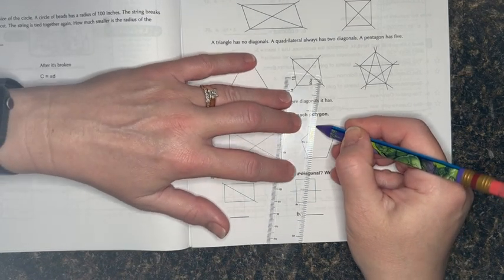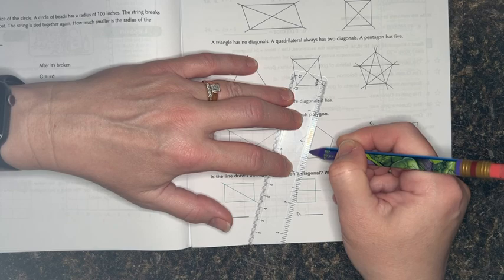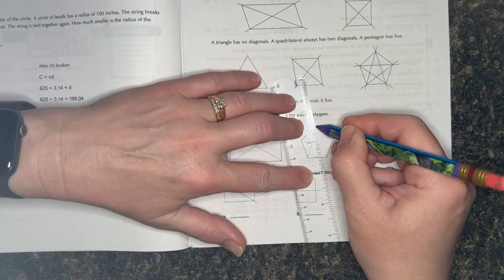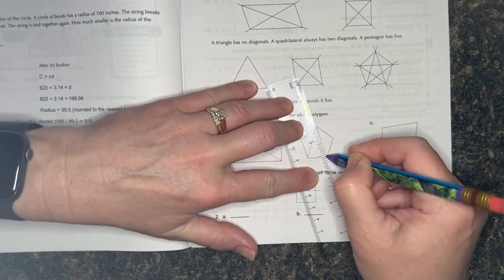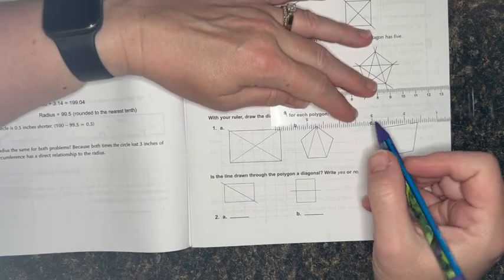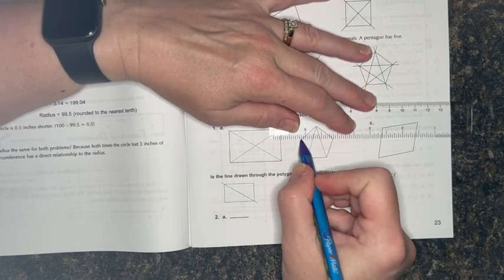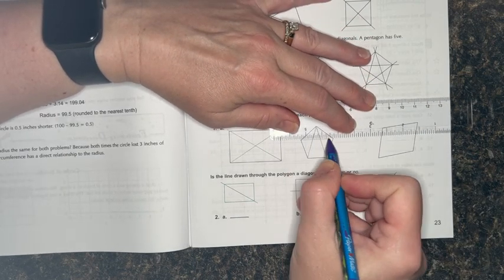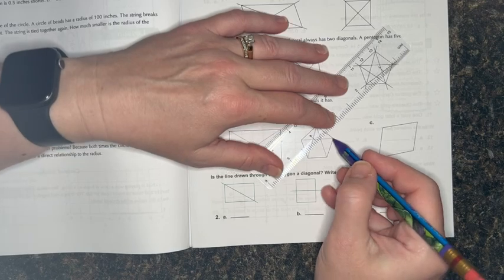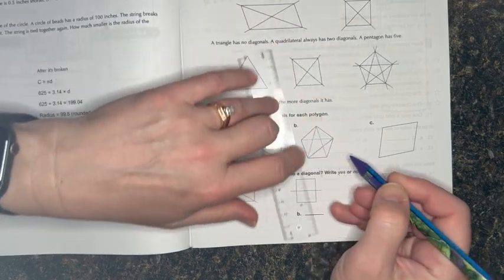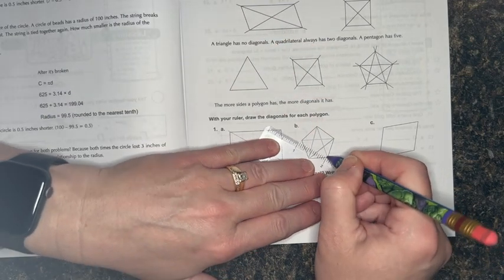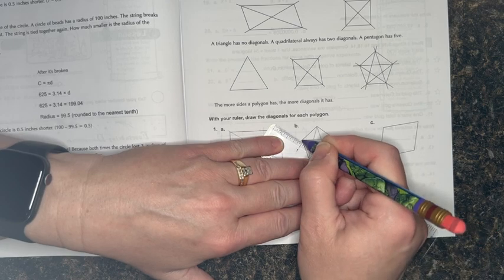So let's go ahead and draw those in. 1, 2, 3, 4, and 5. Makes a nice little star.